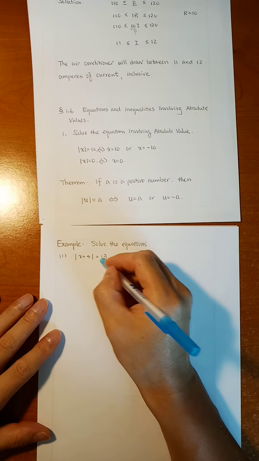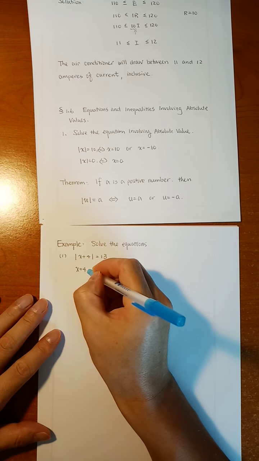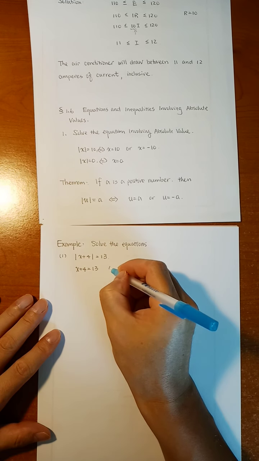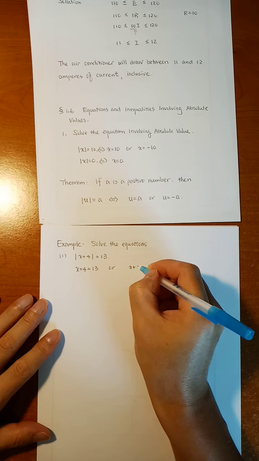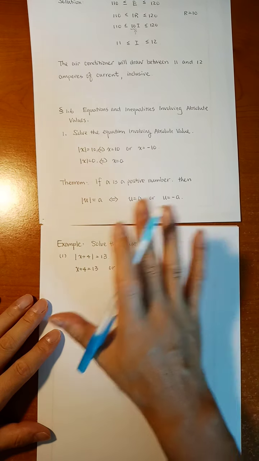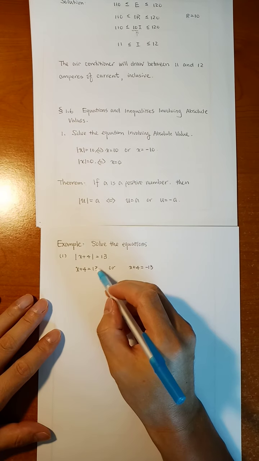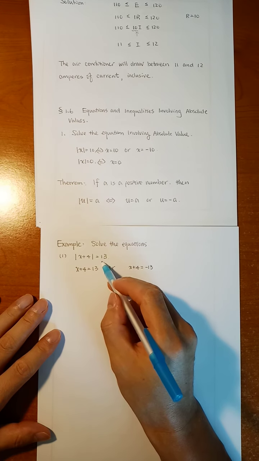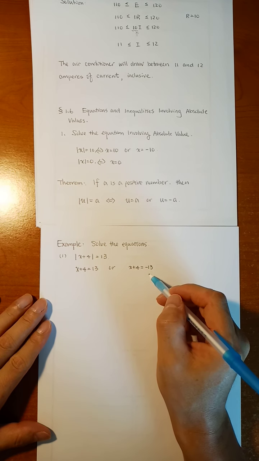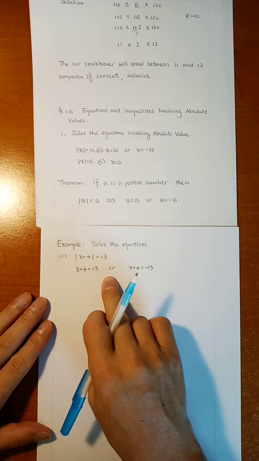X plus 4 absolute value is 13, then x plus 4, the internal stuff, could be 13, or x plus 4 could be negative 13. The internal stuff you don't change. You see here, u is always u. You only get two choices, either the positive corresponding number or the negative corresponding number. Between them, you use or.